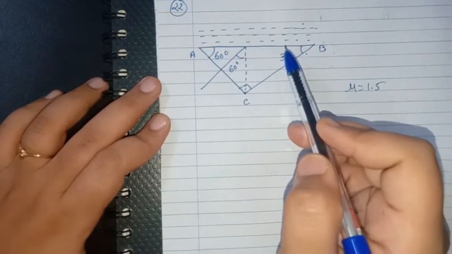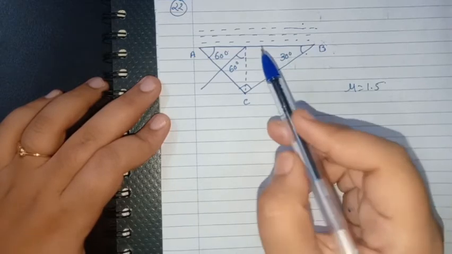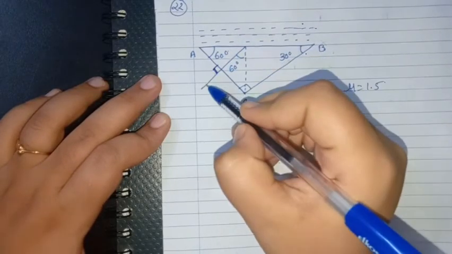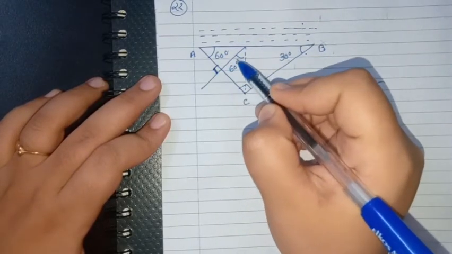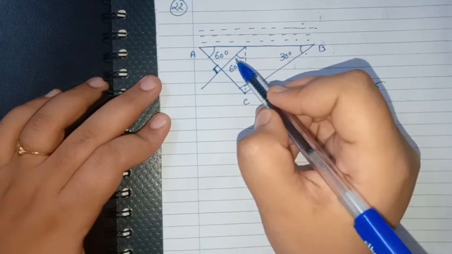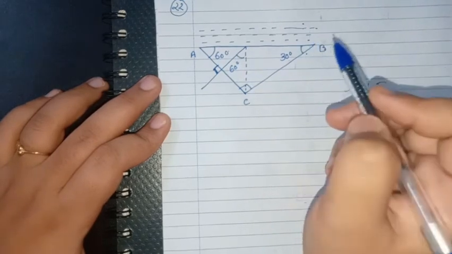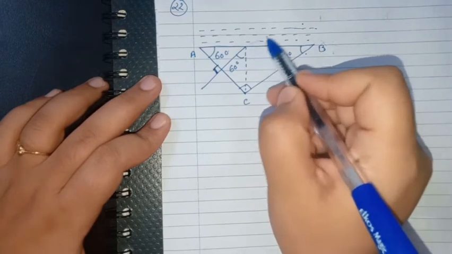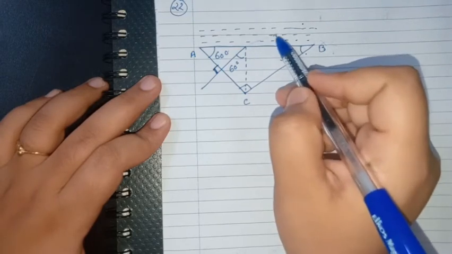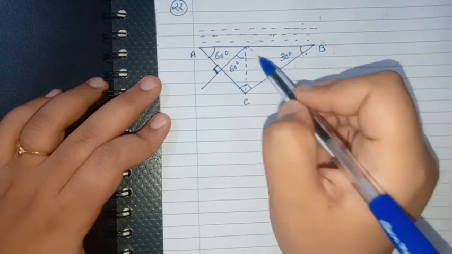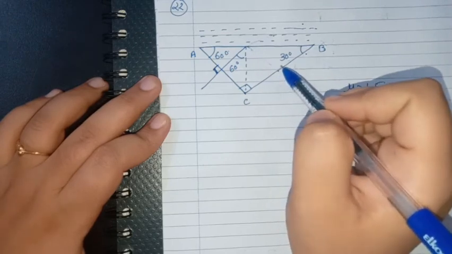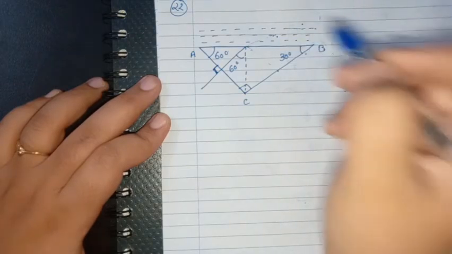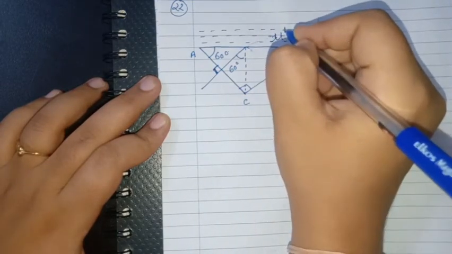For a ray of light which is incident normally on AC, so this is 90 degree, so it will enter the prism without refraction to be totally reflected at AB. So there should not be any refraction through this medium. It should be completely reflected in this medium. We want to find the refractive index of liquid. Let's say it is mu dash.